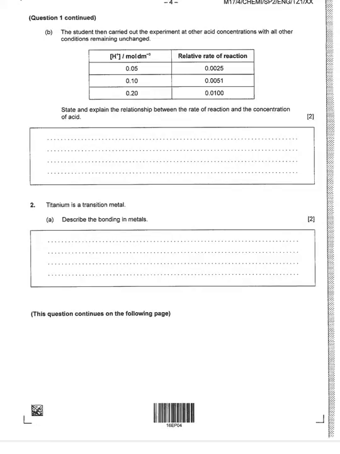Part B, the student then carried out the experiment at other acid concentrations with all other conditions remaining the same. Remember, we know this value right here, 0.15, we came up with 0.0075, which seems to fit the trend here. State and explain the relationship. As concentration increases, so does rate. And the other mark here is for explaining it, and that's because there's more H plus available to collide with.